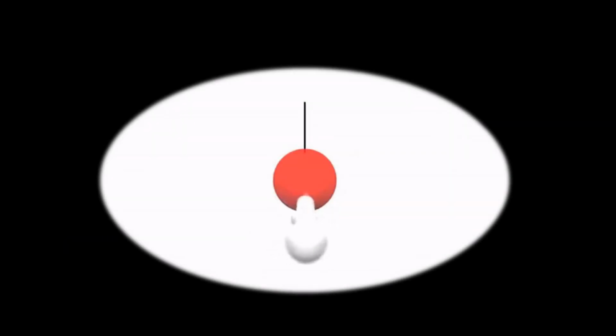See here, this is H2O2. The red one is oxygen, and the two white spheres are hydrogen. As we can see, the hydrogen is too small compared to oxygen, and hence the charge distribution is not even. That is why the center of negative charge and center of positive charge are separated. They are not at the same point, and because of that, such molecules possess dipole moment.